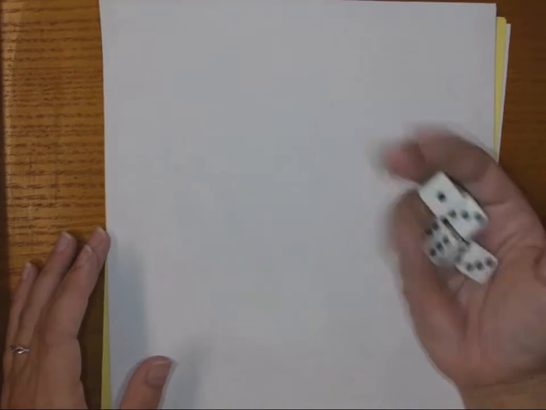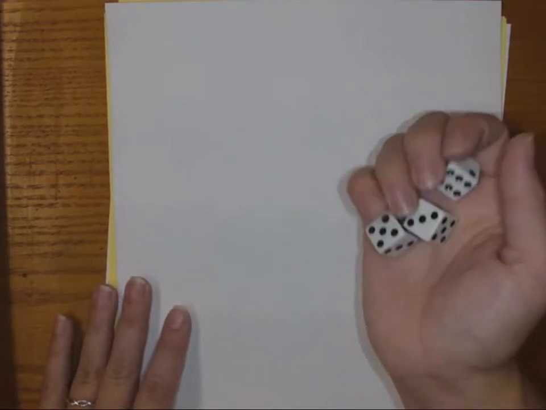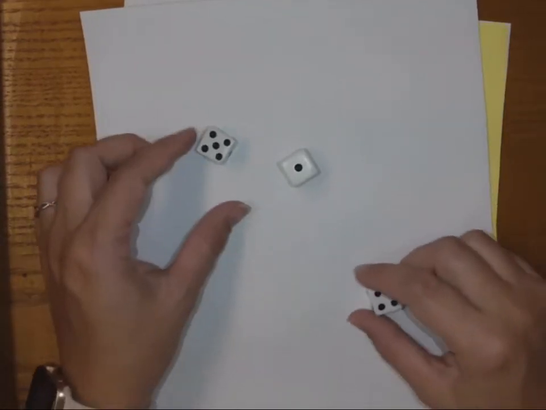So with these dice, you could do lots of things. We could play a game where, let's say we're doing first grade. So let's do 3 dice. So I roll my 3 dice and I make a number out of them.